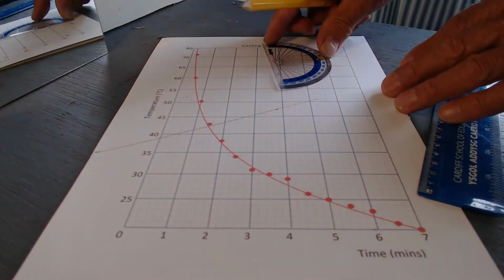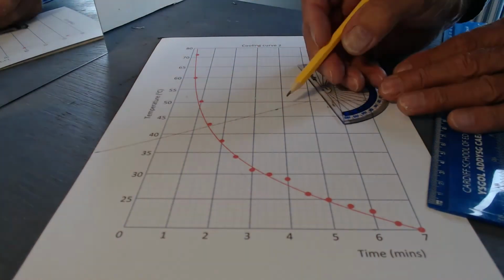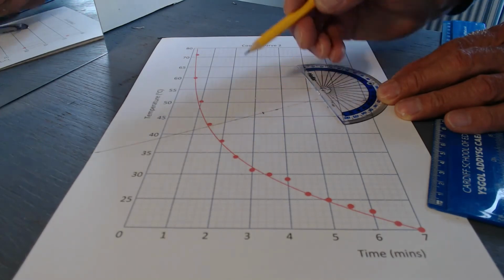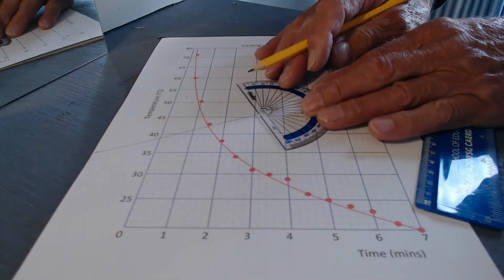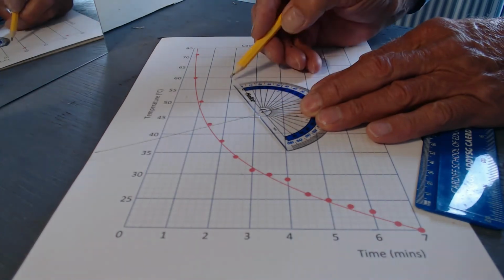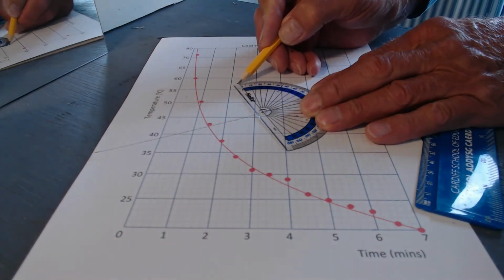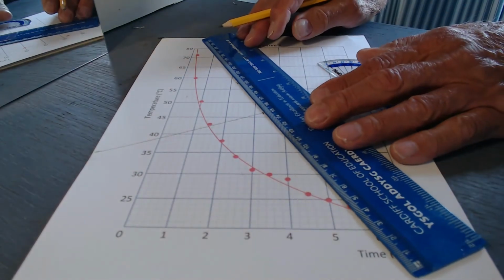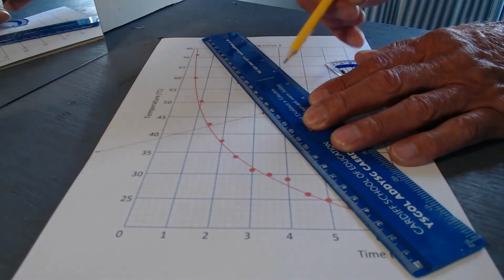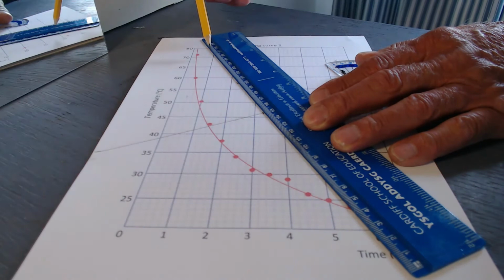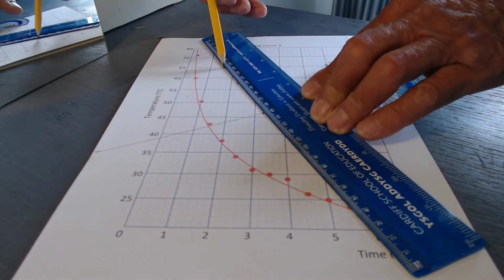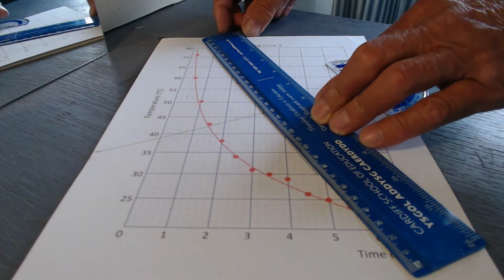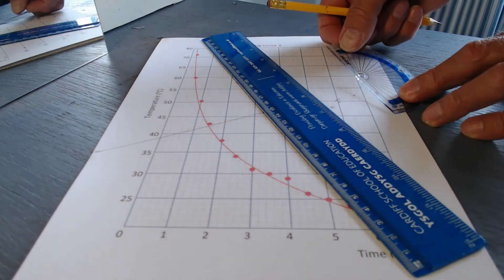Now with the protractor, and you can do this at any point along the line, if I make just a point here, I will be able to draw a line like this. Now you can see that that line is going to be at right angles to this one, and therefore this line here is going to be a line which is tangential to the curve.